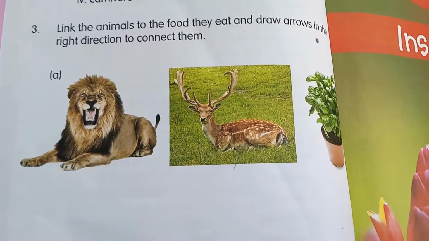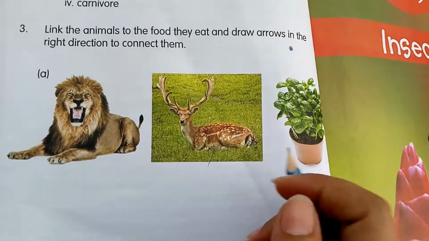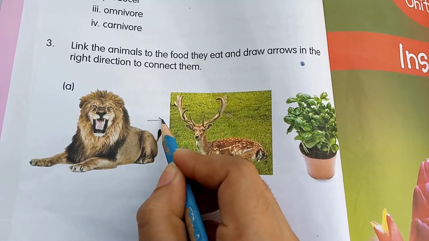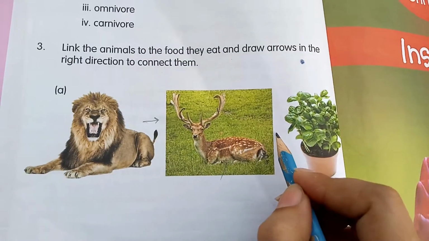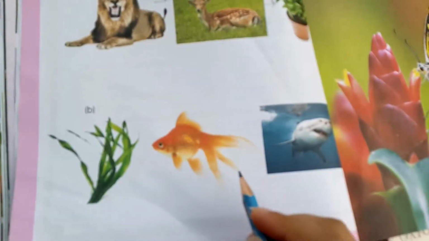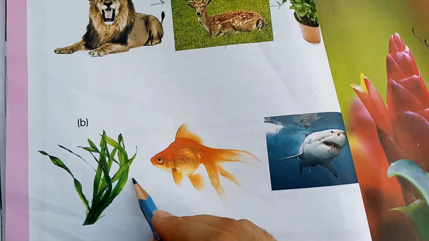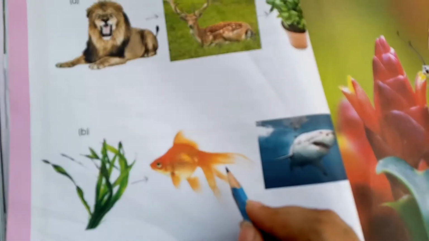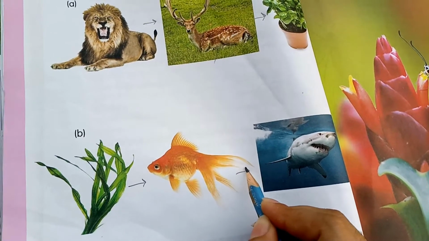Link the animals to the food they eat and draw arrows in the right direction to connect them. Let's start linking the animals. In A, we have a lion. Lion will eat this deer and this deer will eat this plant. And in B, we have some seaweeds which will be eaten by this goldfish, and the goldfish will be eaten by this shark.